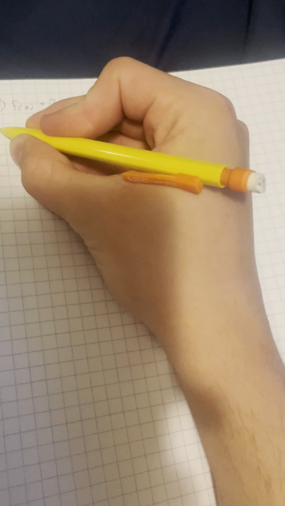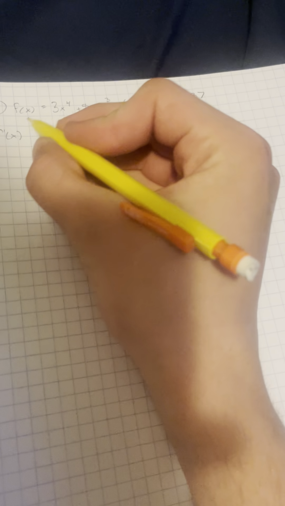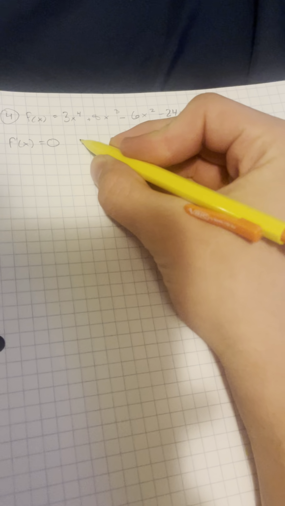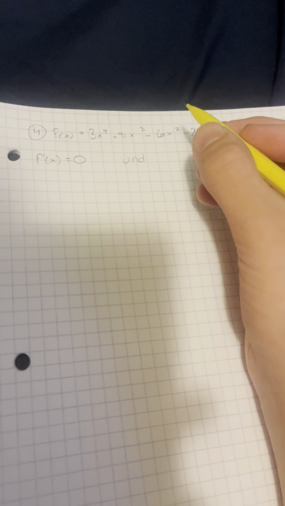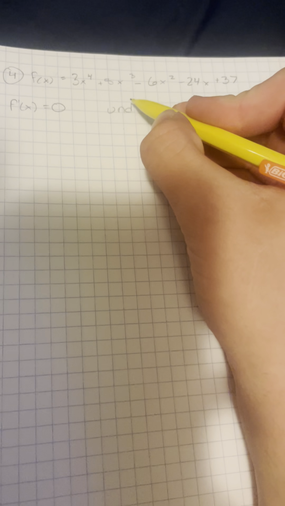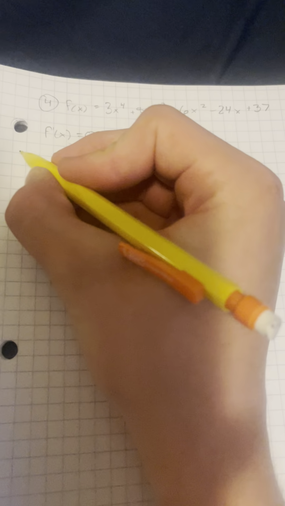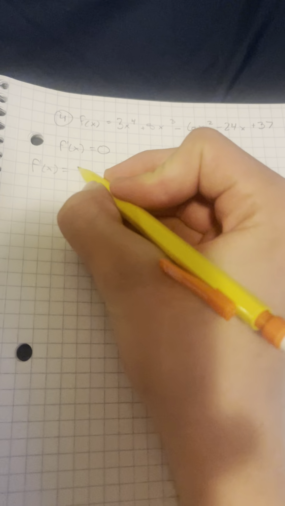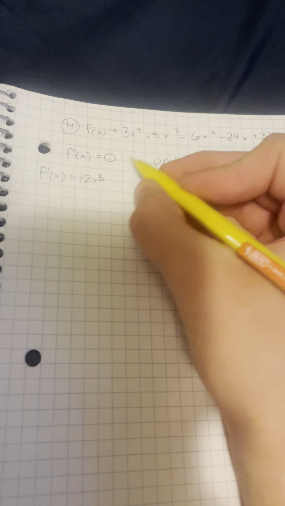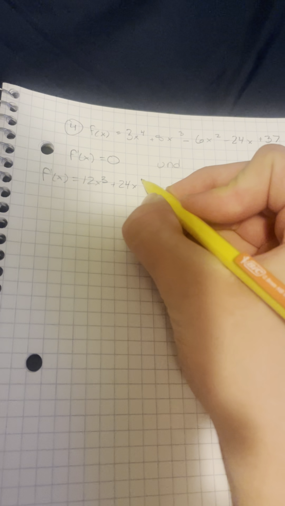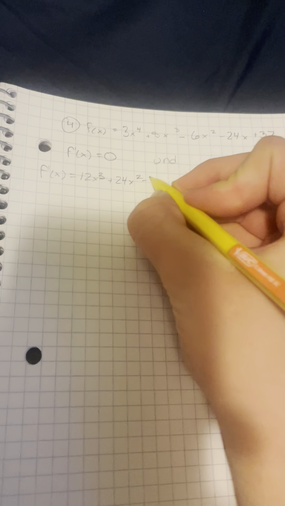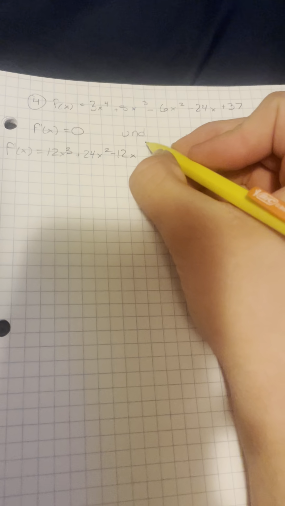is find f prime of x. I'm doing this because I need to find the zeros of f prime of x, or when it's undefined, these will give me the zeros. So I'll find f prime of x: 12x to the 3rd plus 24x squared minus 12x, then minus 24, and the 37 goes away.